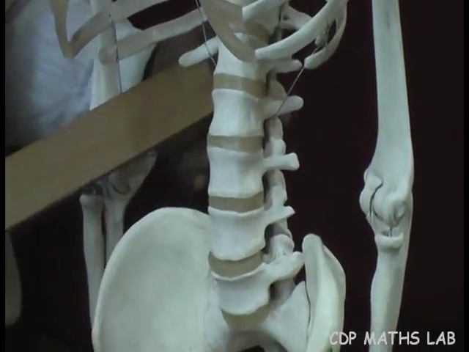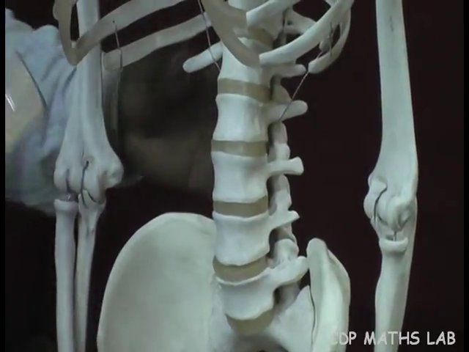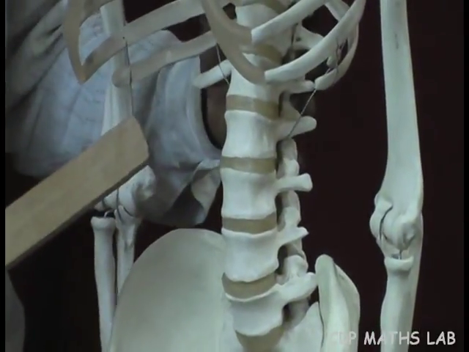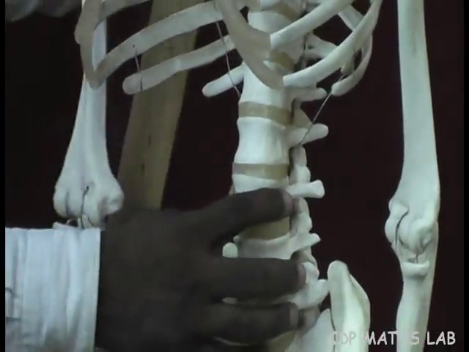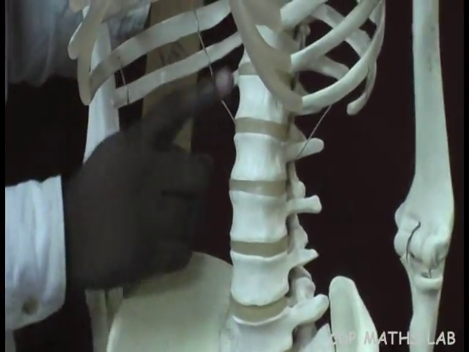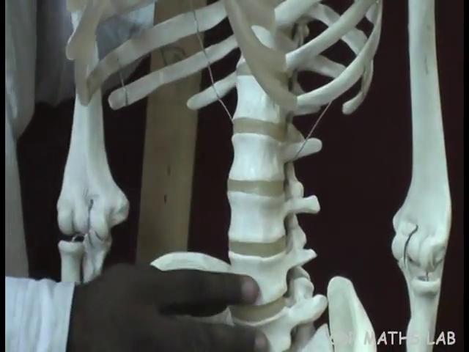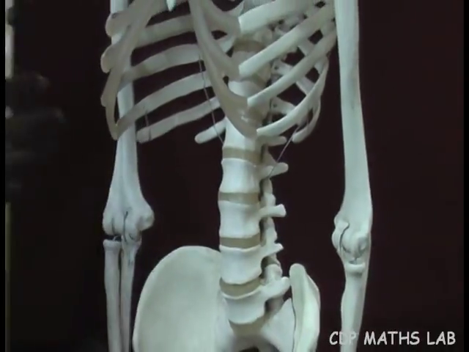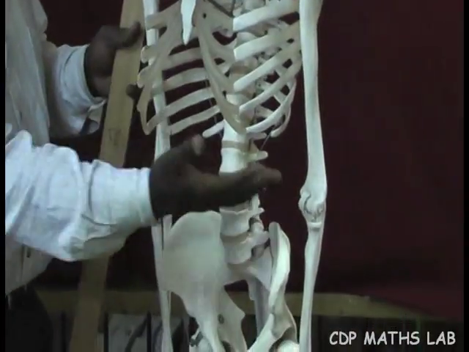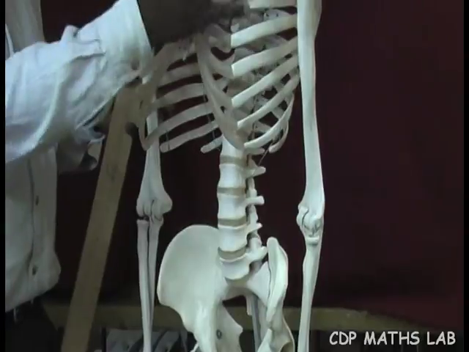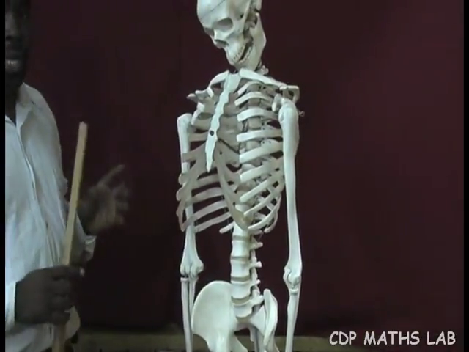In between each bone of the vertebral column, you will have a structure called the cartilage. If you eat chicken bone, that soft part of the bone is called the cartilage. The purpose of the cartilage is to prevent the bones from rubbing against each other. As you know, this cage is otherwise called the ribs or the rib cage.